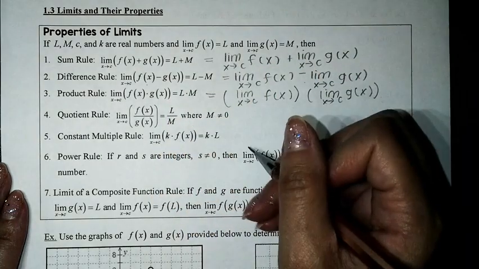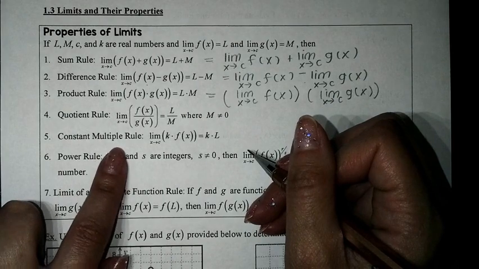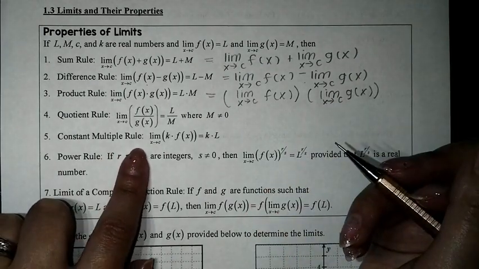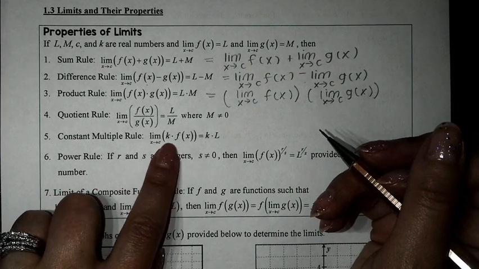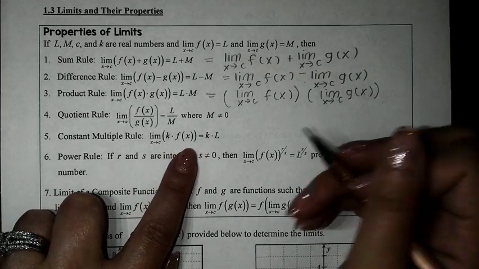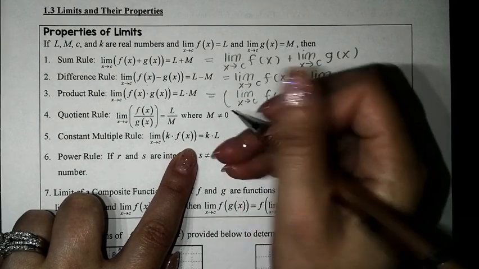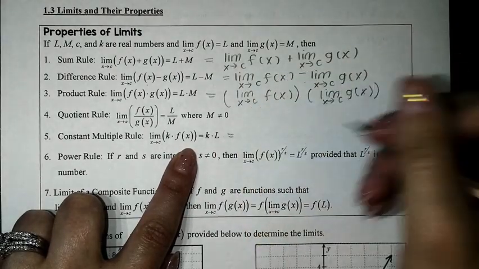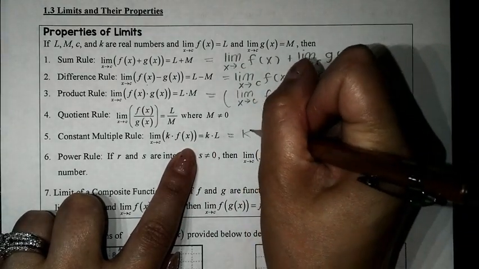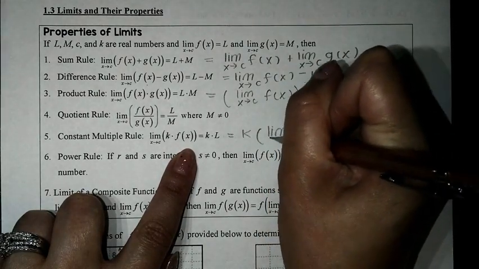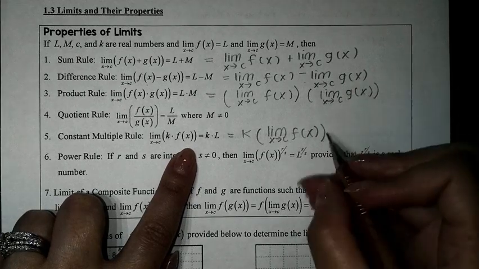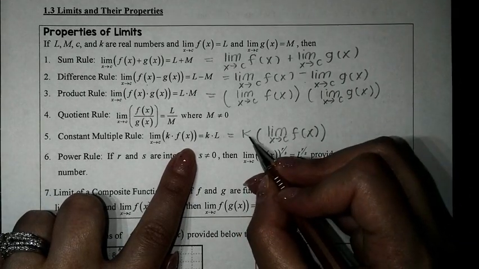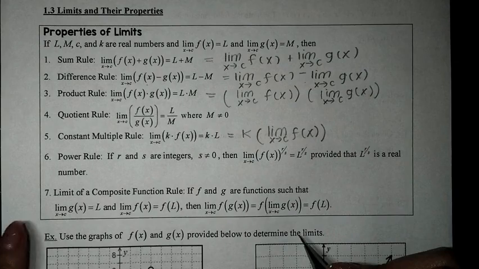Okay, the next one that we have over here is the constant multiple rule. The constant multiple rule tells you that the limit as x approaches c of the constant k times f(x) is going to be equal to k times L. In other words, this rule is telling you that you can pull the constant outside and then compute your limit. You can do this and then multiply times the constant that you have there.